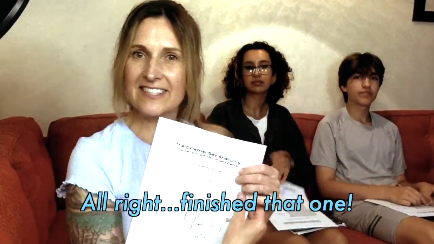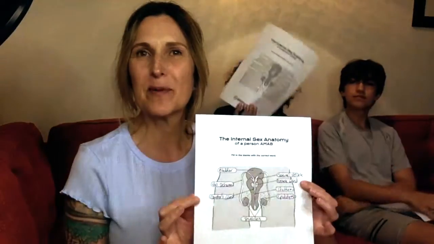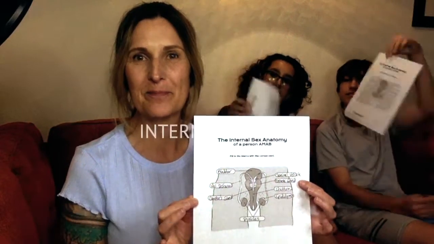All right, finish that one. Please take a look at the internal sex anatomy of a person assigned male at birth.